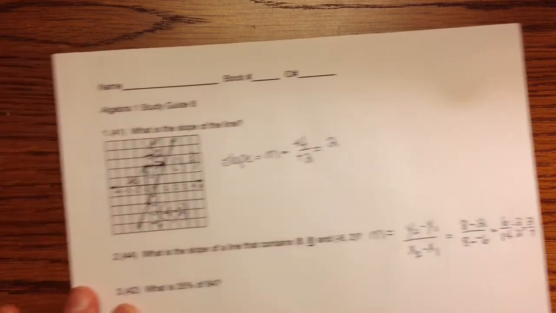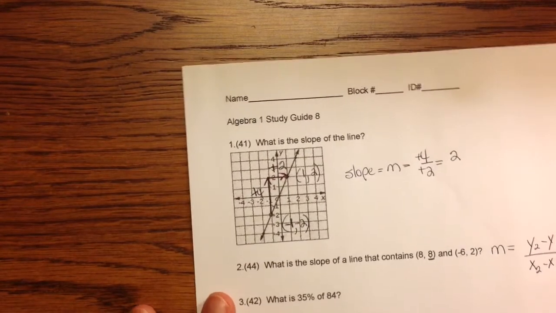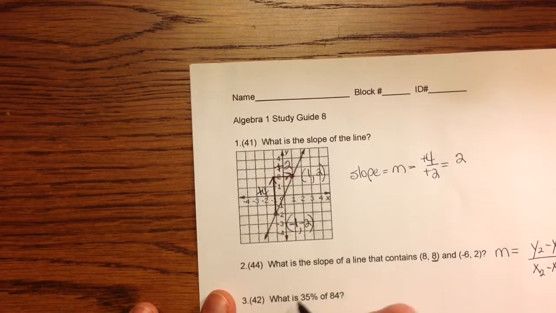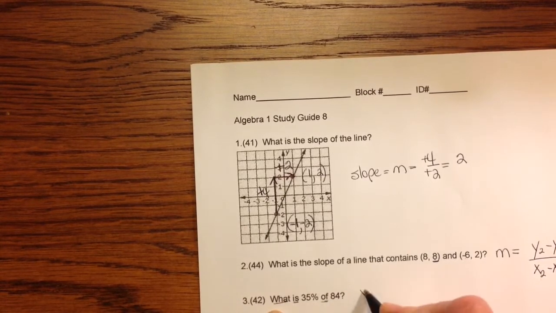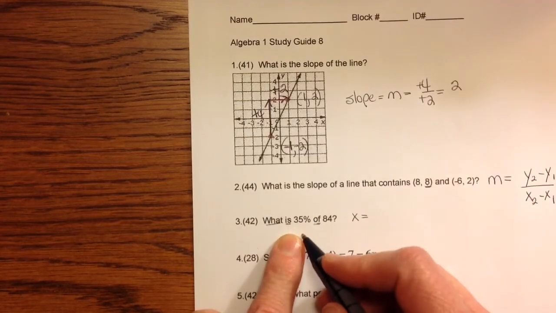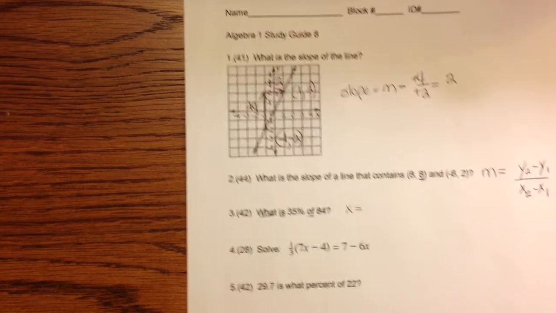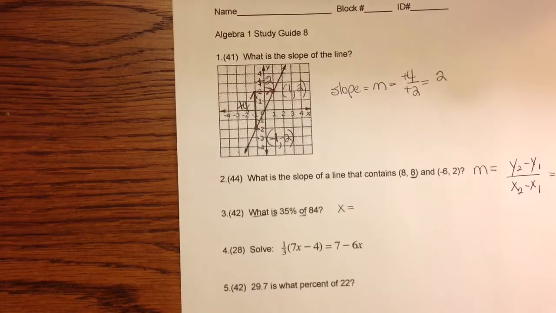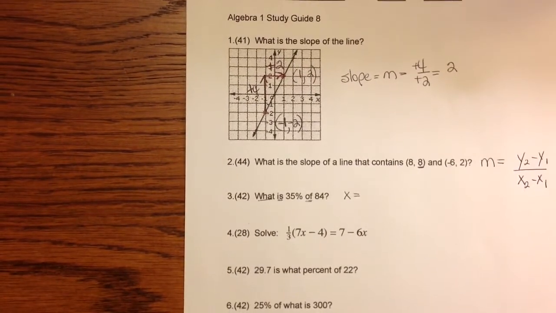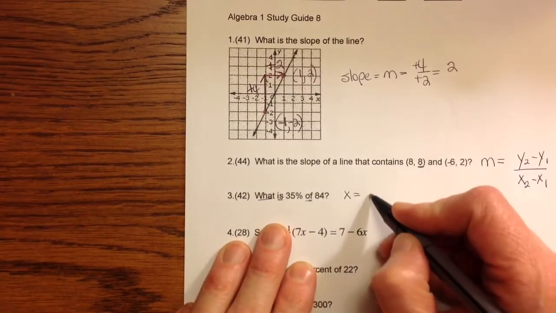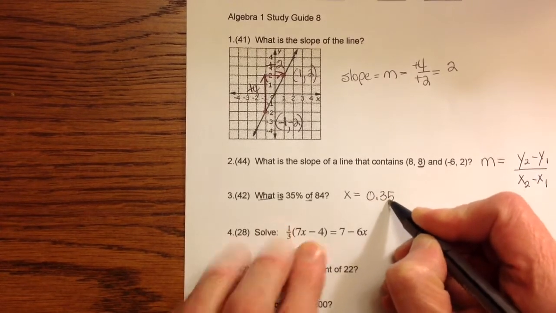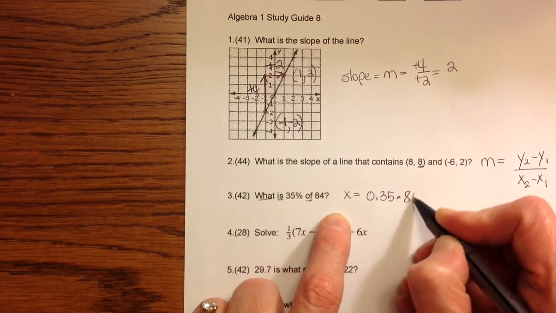Number 3, lesson 42. What is 35% of 84? Well, "is" is your equals, and "of" is your times. So what is your unknown? X equals 35%. I need to write it as a fraction or as a decimal. Okay, that's a little blurred. Let me see if I can get that a little clearer. I'm going to use it as a decimal. I like 0.35. "Of" is my times 84.